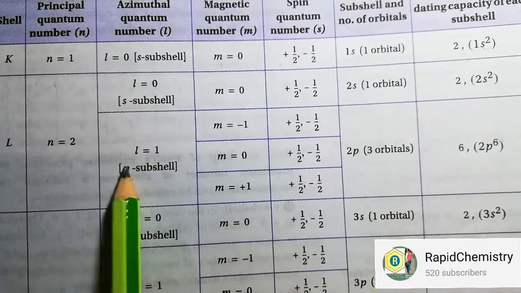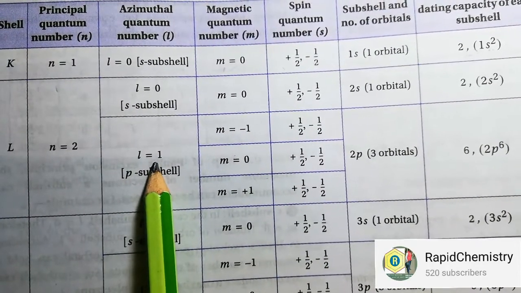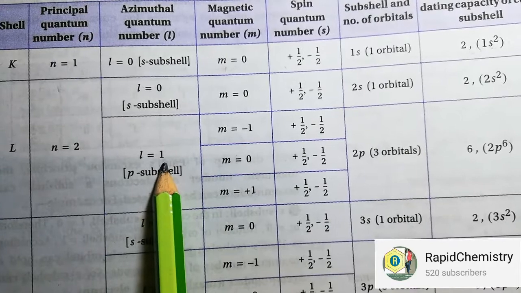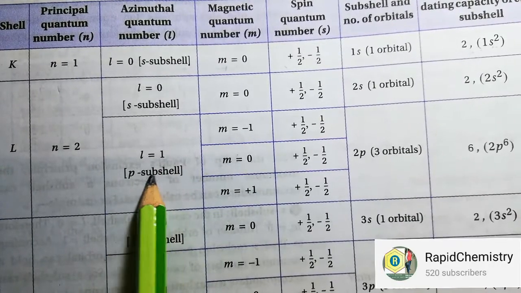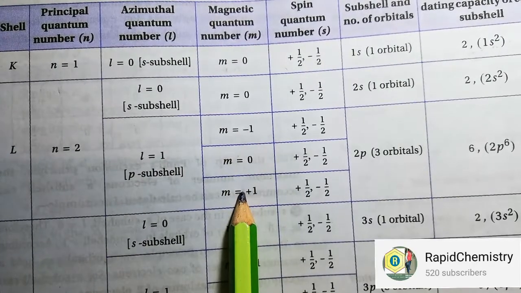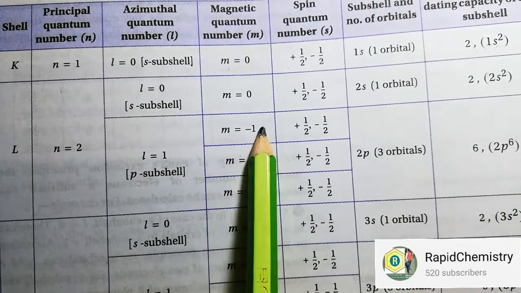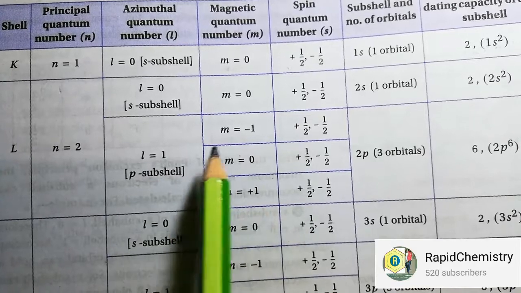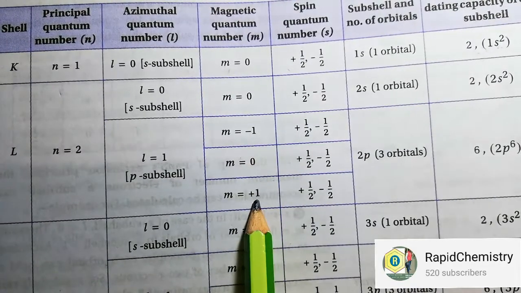For l equals 1, that is the azimuthal quantum number l equals 1, that definitely represents the p subshell. If l equals 1, the possible magnetic quantum number values should be -1, 0, +1, as it goes from minus l to plus l.